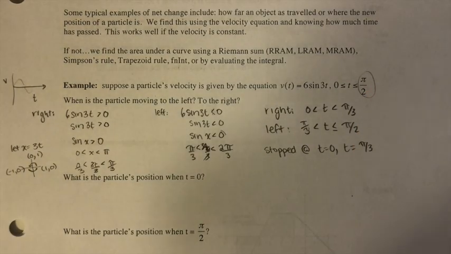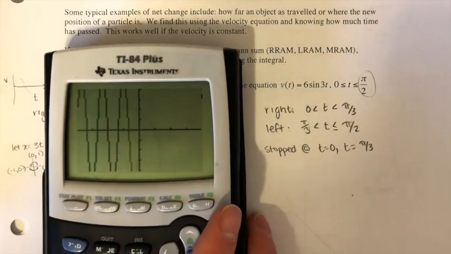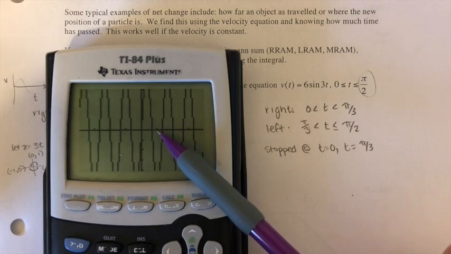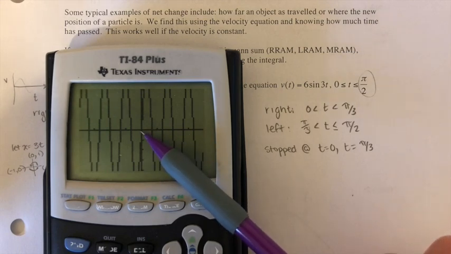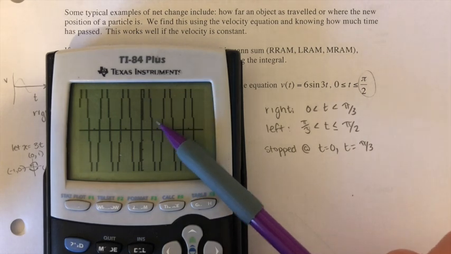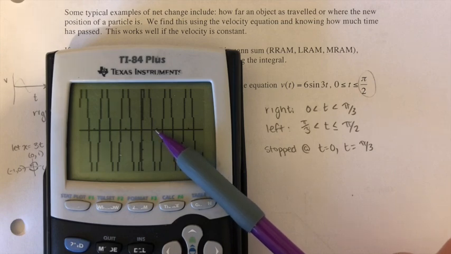And we can confirm all of this graphically. So I've graphed this. So each tick is pi over 2. Okay, so it stopped at 0, meaning velocity is 0. It's going in the positive direction until here. So if this is pi over 2, this looks like pi over 3 to me.